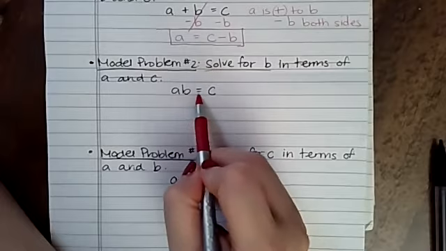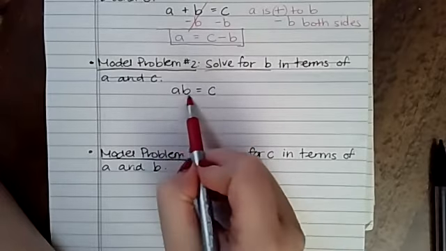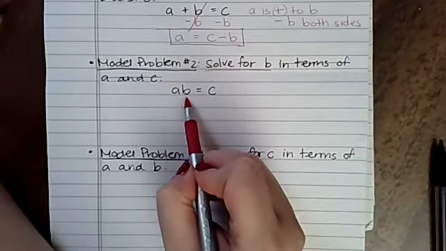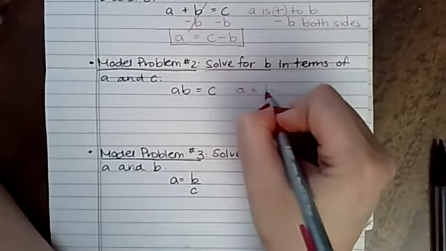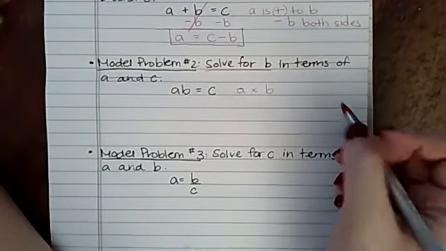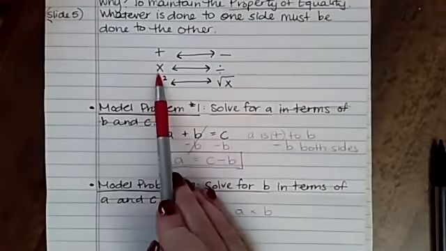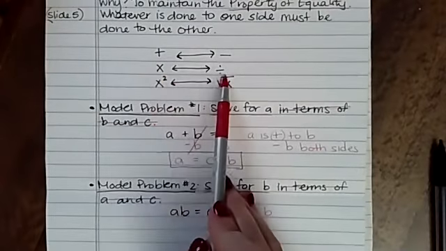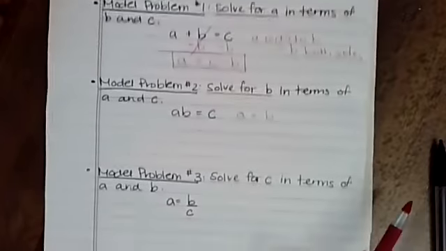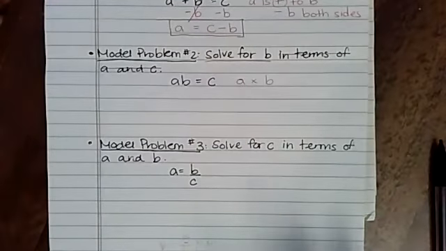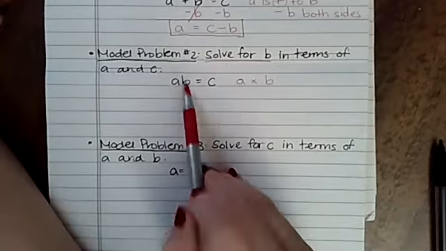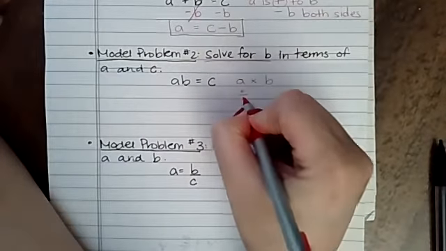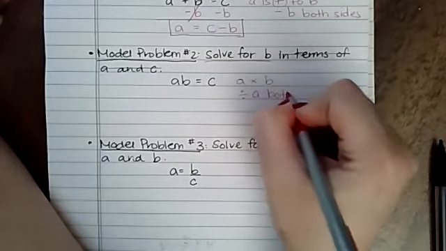So again, I'm looking at it. AB equals C. Okay, well, in order for 2 letters to be stuck together like this, they're held together by multiplication. So I'm going to say A is multiplying to B, okay? And what is the opposite of multiplication? Well, I know that the inverse or the opposite of multiplication is division. And I can look at division as a fraction, right? So in order to get A away from B, I have to divide A to both sides.